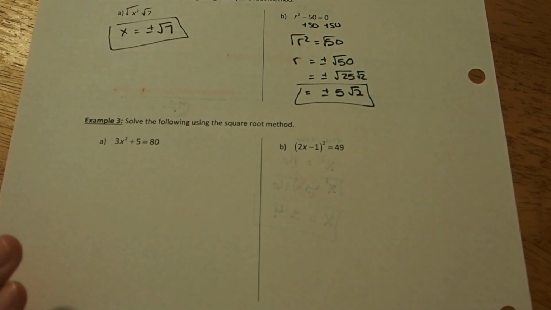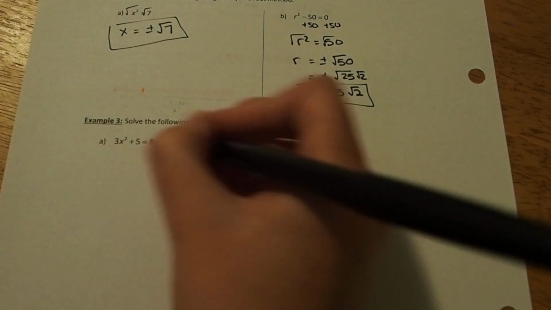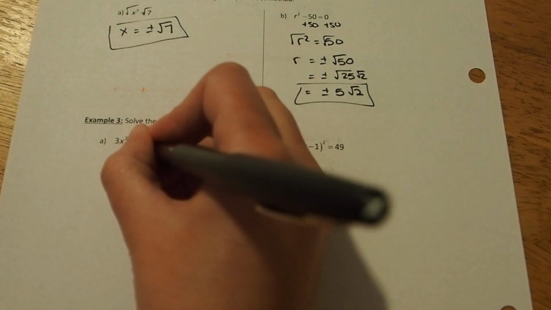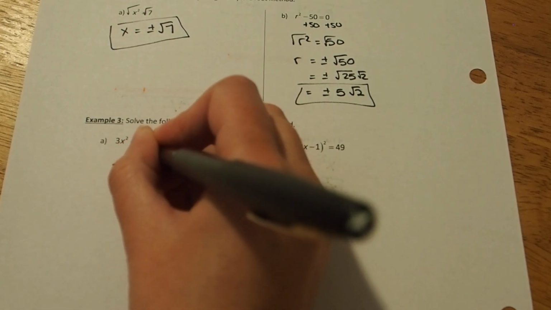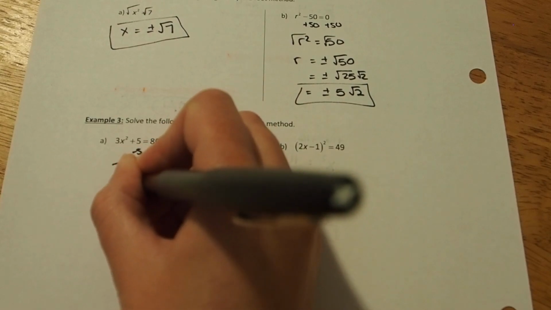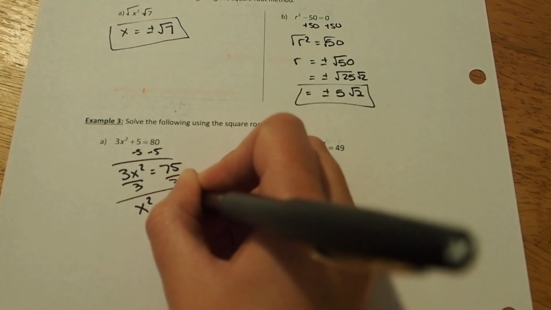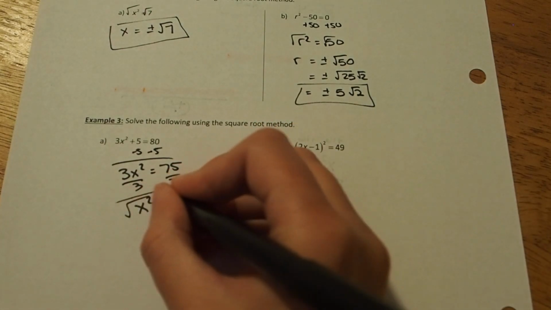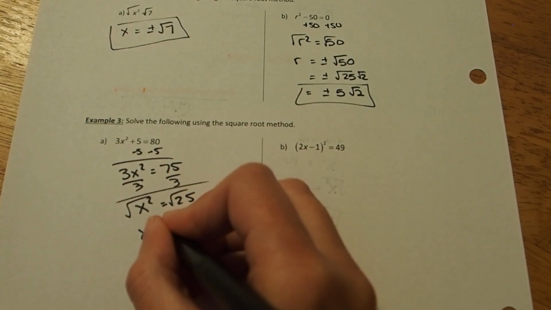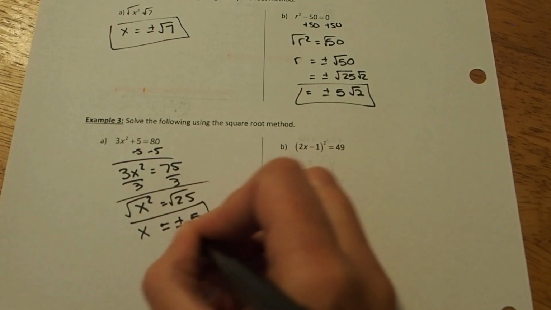Two more on this page. Next, another one that I need to solve for the perfect square first. We need to subtract the 5 first. So I've got 80 minus 5, so I'm going to have 3x squared equals 75, and then divide by 3 on both sides gives me x squared equals 25. Square root of both sides to solve, x equals plus and minus the square root of 25, which gives me 5.